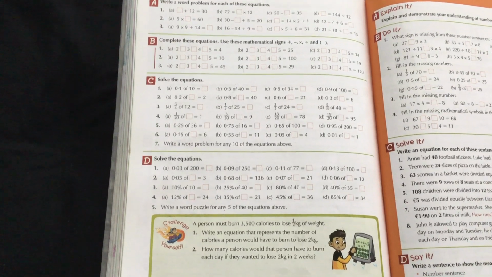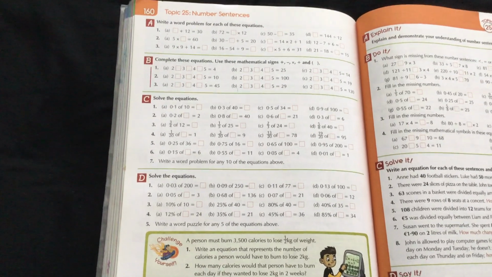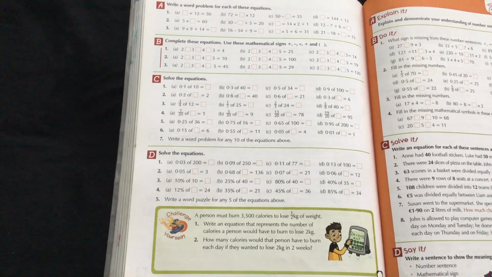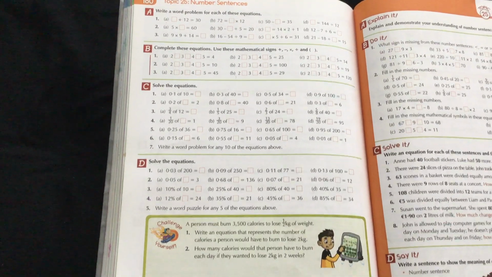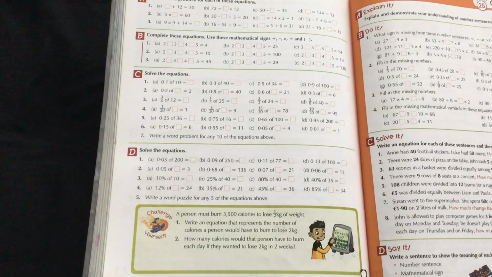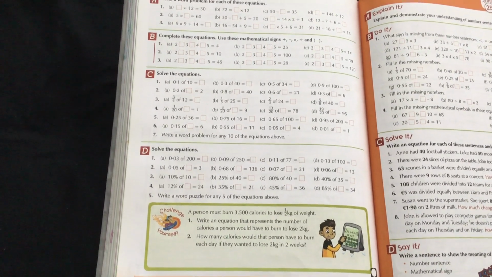12 over 100. I can see that 12 and 100 have something in common: 4. So 12 divided by 4 is 3, and 100 divided by 4 is 25. So 3/25ths of a number is 24.